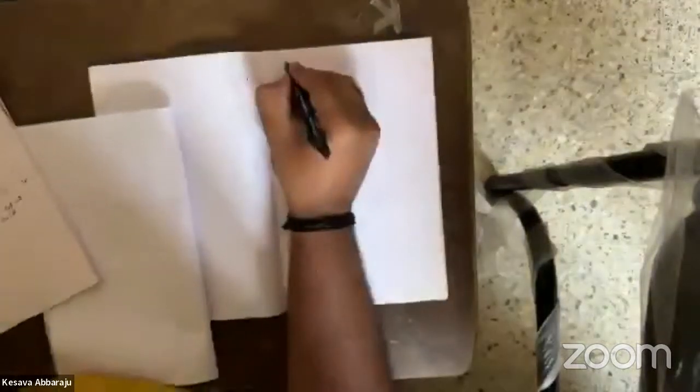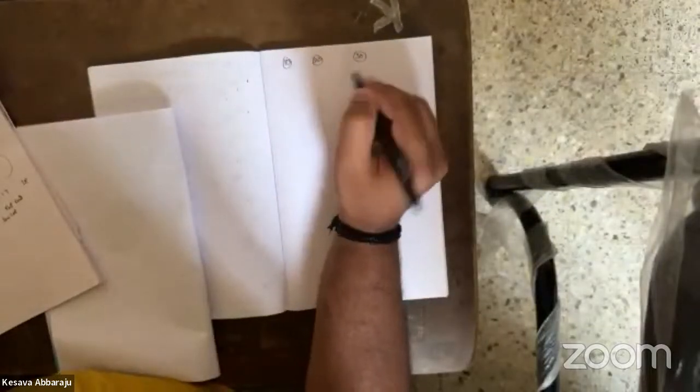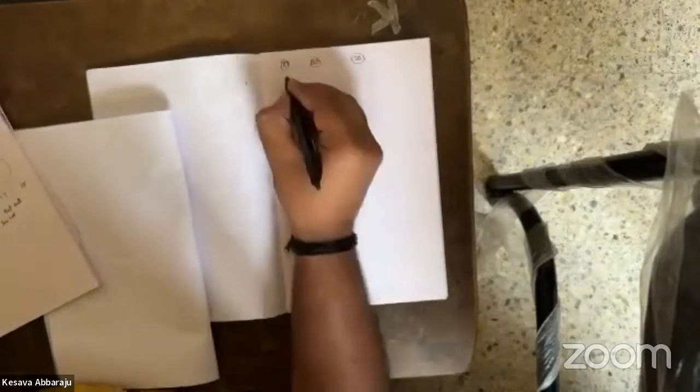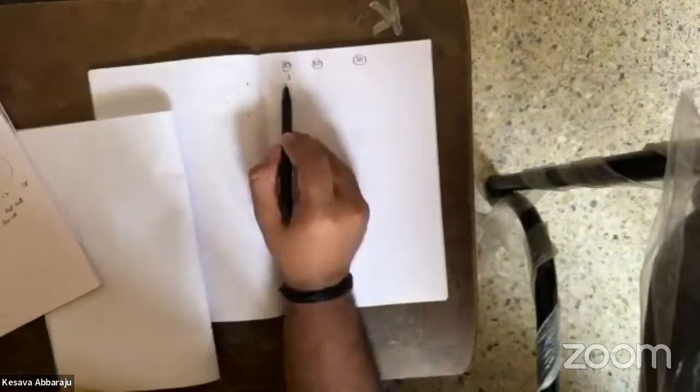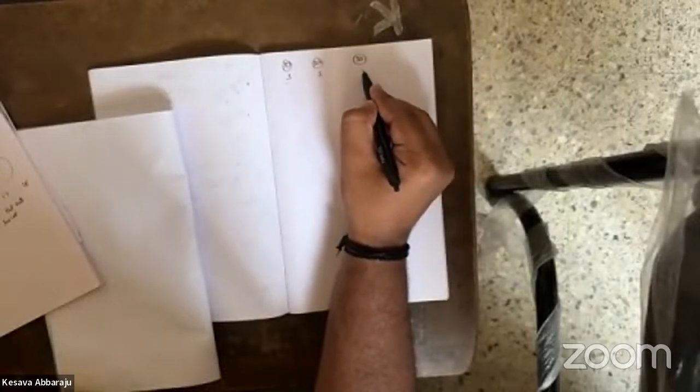Now I should find which tree is optimal. Let's see for 3 keys first, because then you'll understand easily. I'll take the same keys 10, 20, and 30. And the frequencies I'll take as: the frequency of searching 10 is 3, the frequency of 20 is 2, and the frequency of searching 30 is 5.